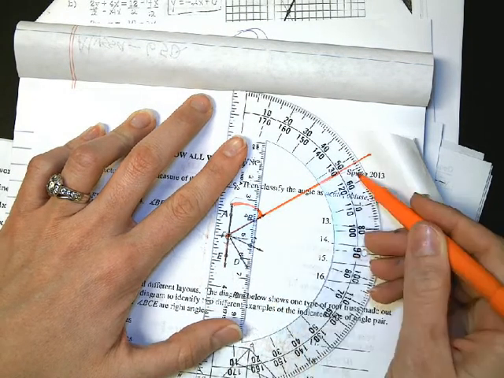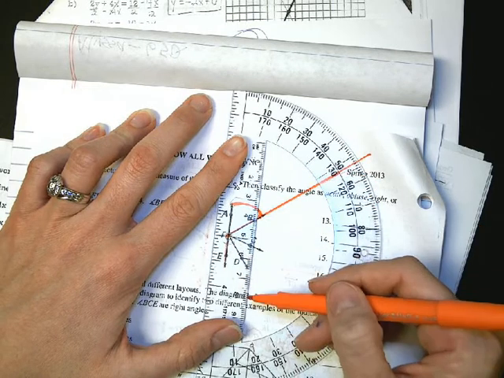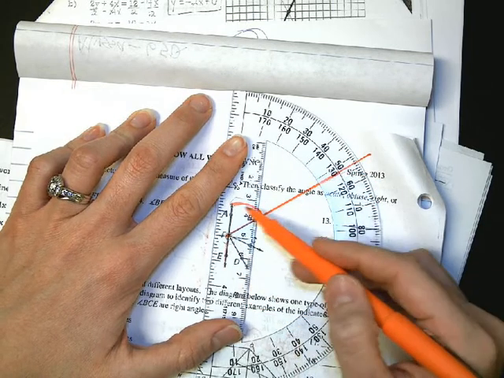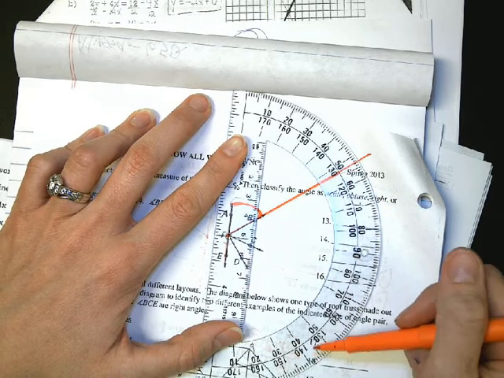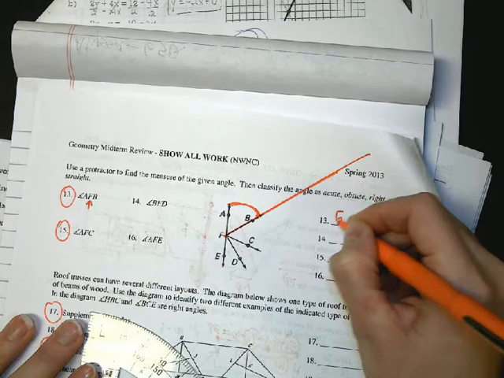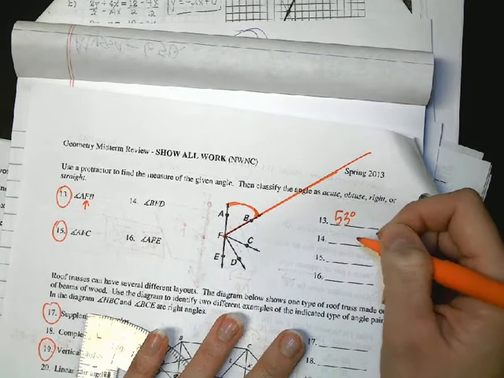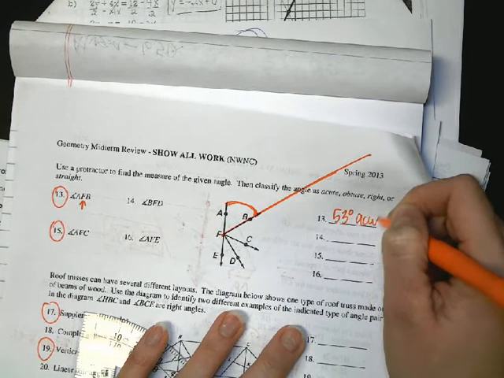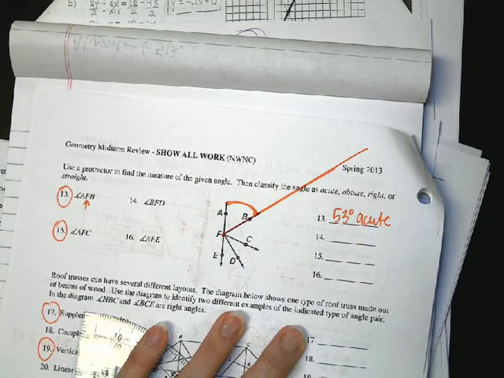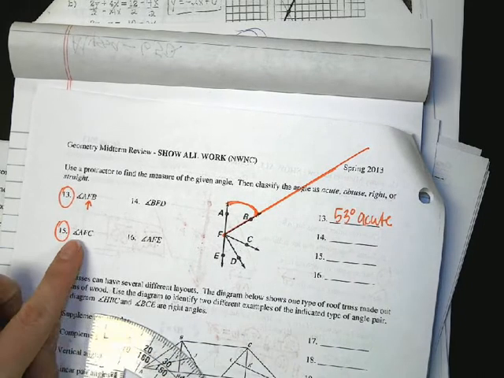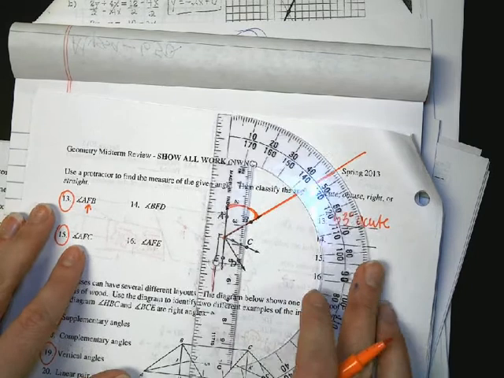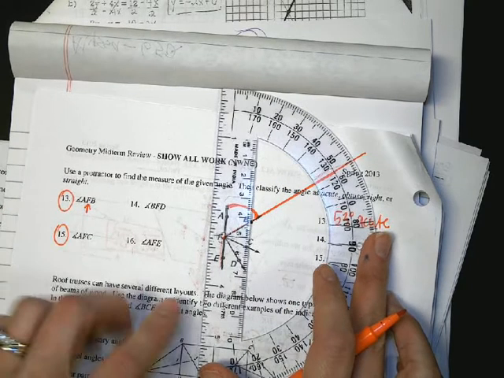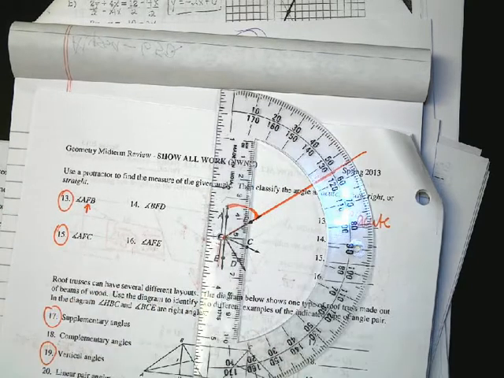Then I'm going to look at AFC because that's number 15. Like I did with B, I want to take my protractor and extend that line for C out so that I can really get a good read on it. This will give you the most accurate measurement. Then you line up point F, your vertex point, right at the center of your protractor.